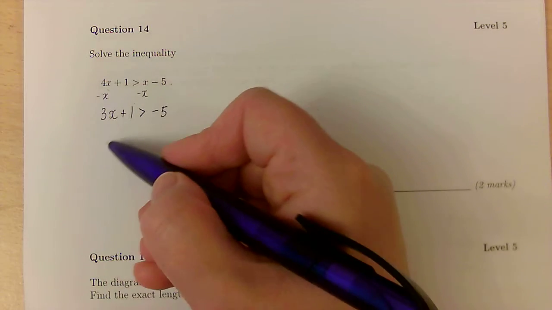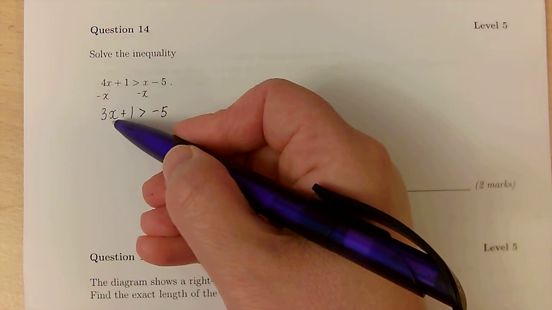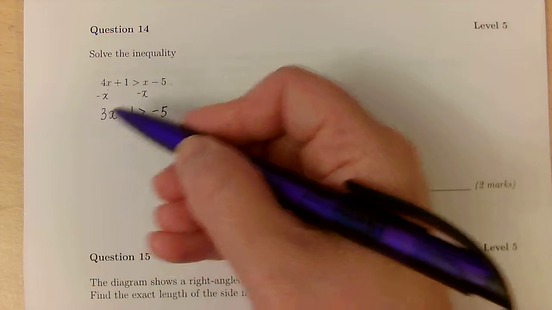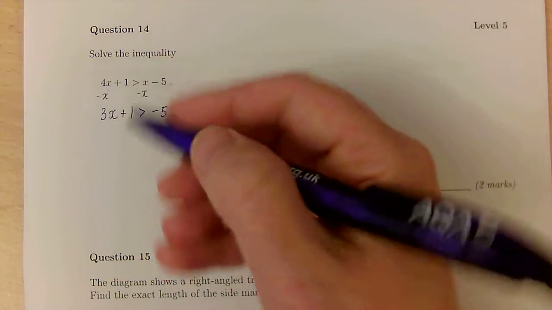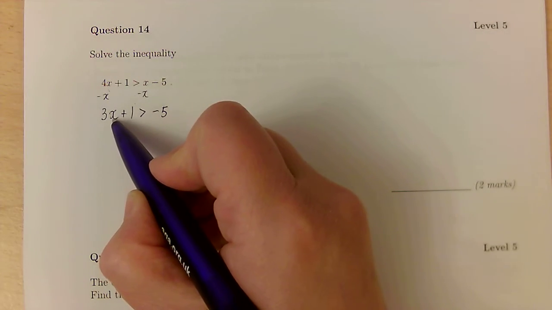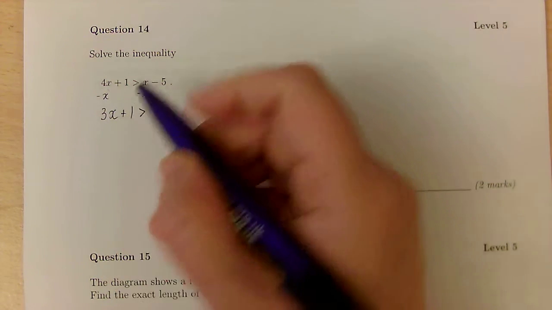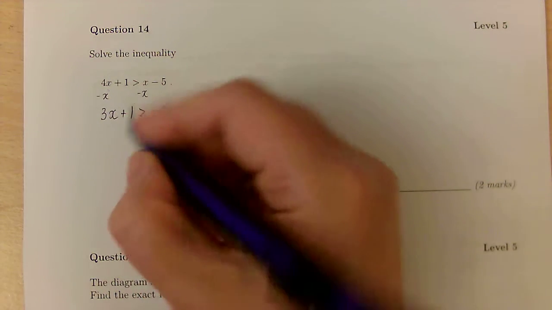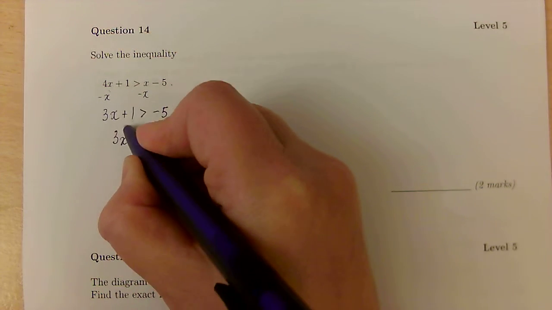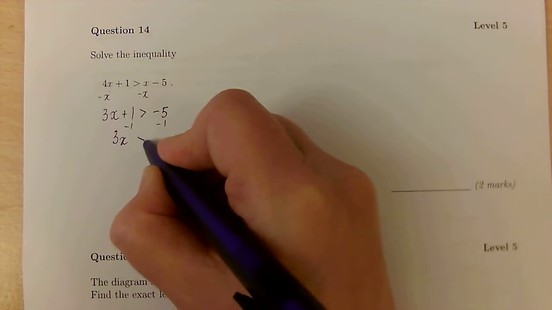To solve inequality, I need to answer the question, what is x? Or how to find all the values of x. Therefore I need to isolate x, to have x on its own. So I will subtract 1 from each side. Right? Subtracting 1 from each side.